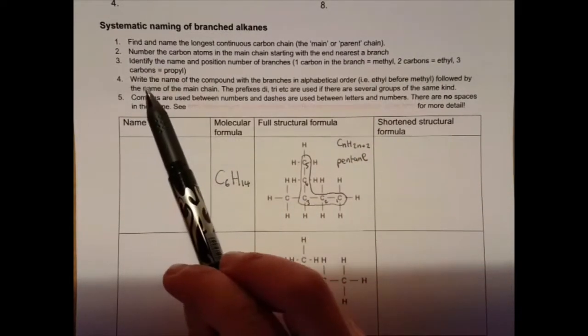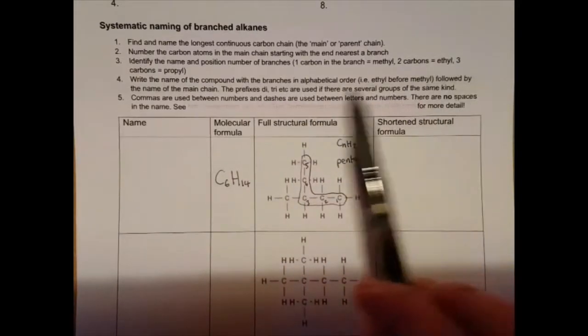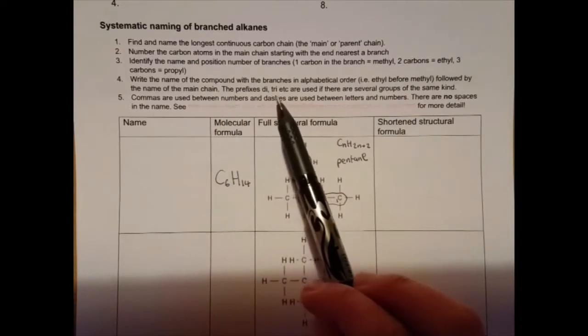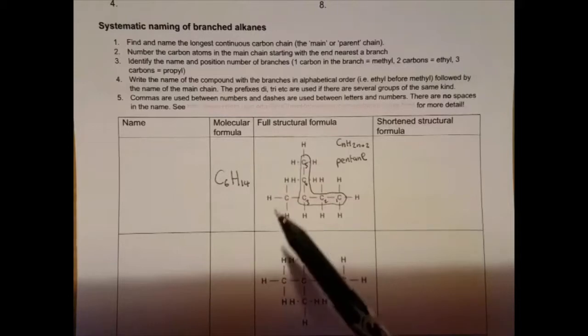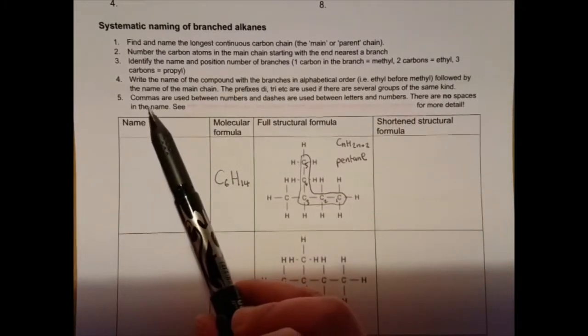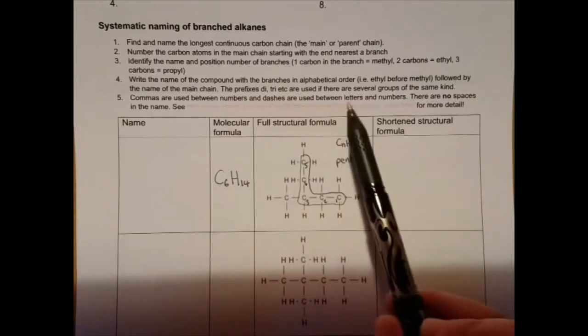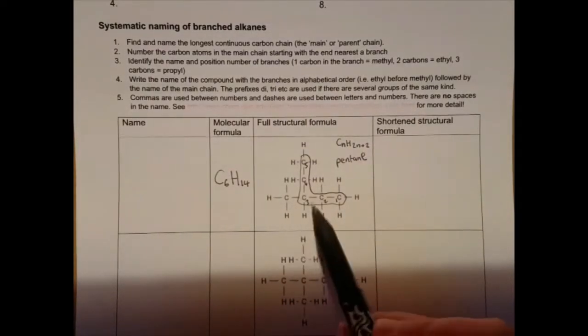So when I write the name of the compound, I write the branches in alphabetical order, there's only one so it doesn't matter, followed by the name of the main chain. And I use prefixes di, tri, etc. if there are several groups of the same kind. Well, again, I've only got one group, so it doesn't matter. I use commas to separate the numbers and dashes between letters and numbers, and there are no spaces in the name. So let's put this all together.